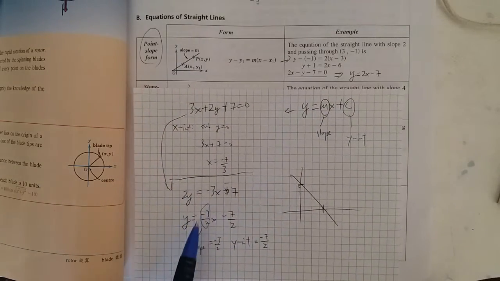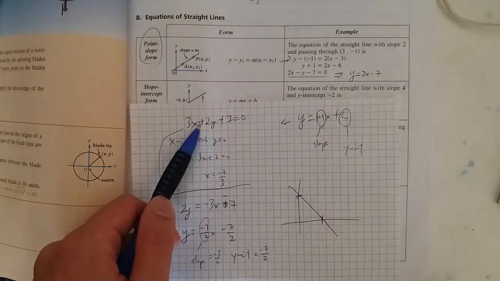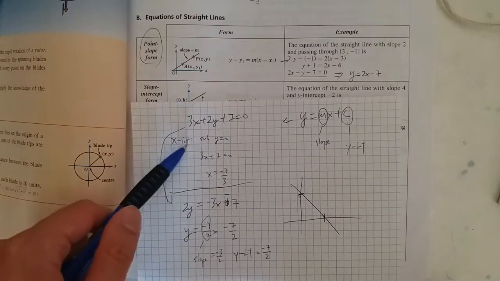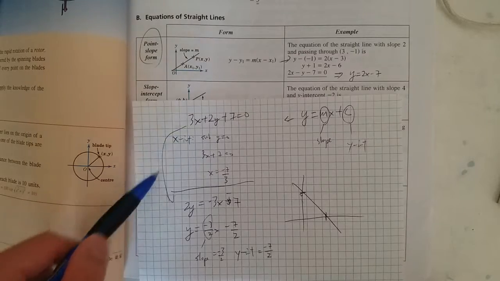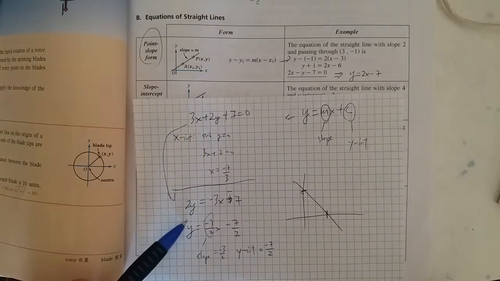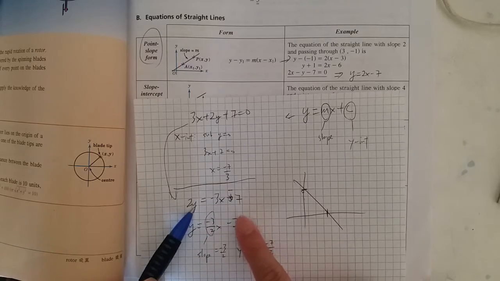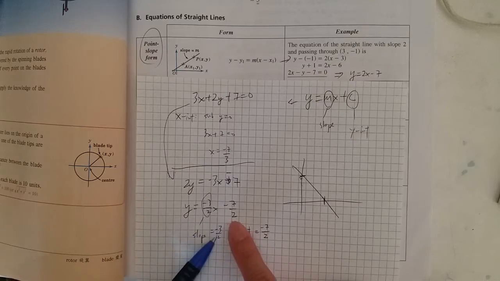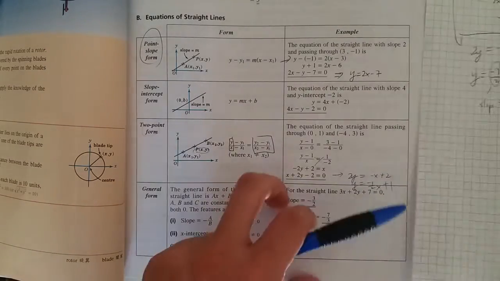And for y-intercept and slope, I will just change y to be the subject like this. 2y equals -3x minus 7. And then divide everything by 2: -3 over 2 x, and then -7 over 2. So this will be the slope, and this will be the y-intercept. And this is the same as this one.